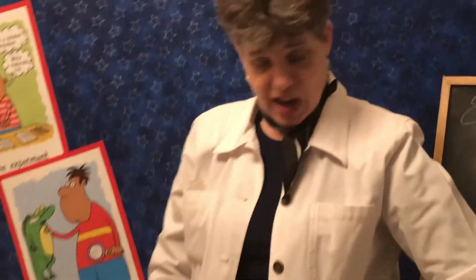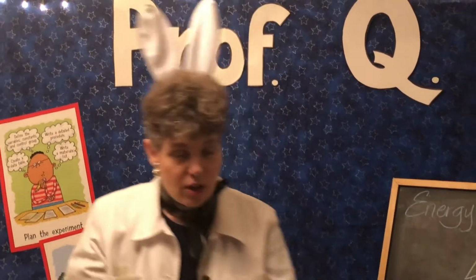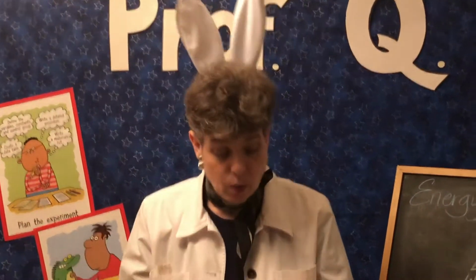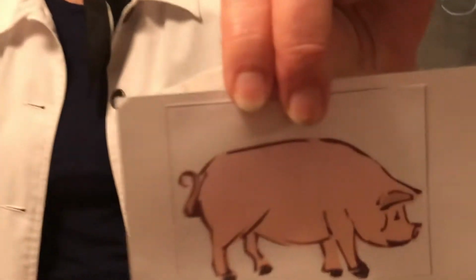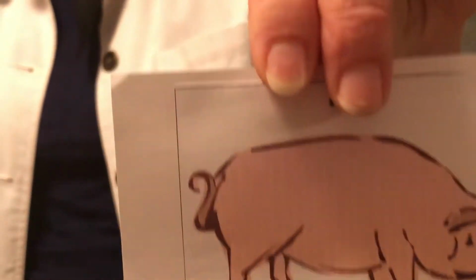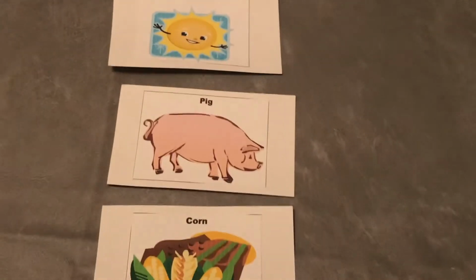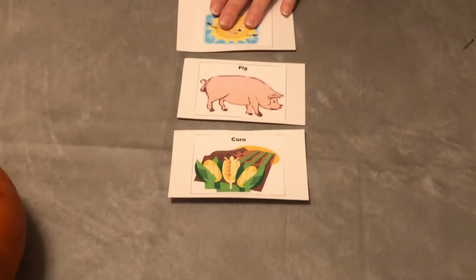Absolutely. Let's have a conversation about down on the farm, shall we? Now, down on the farm, we have different types of organisms. Can you name a few? Great. Well, what about corn? Would we find some corn on the farm? I would think so. What about a little pig? Would we find a pig on the farm? I believe so. Now, let's, looking at this right here, discuss.